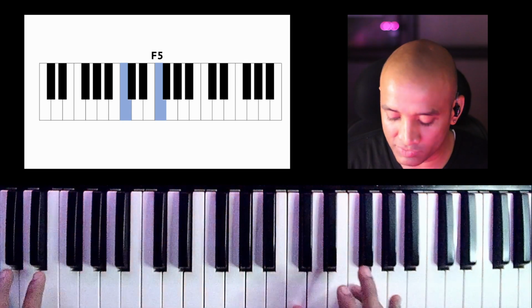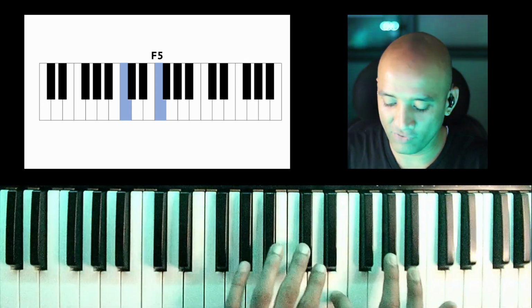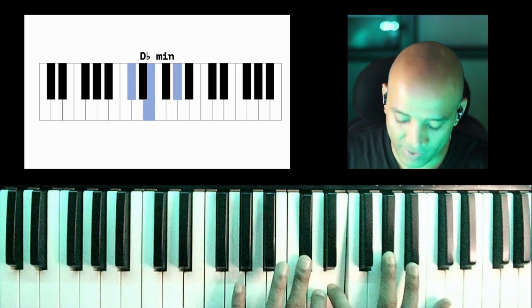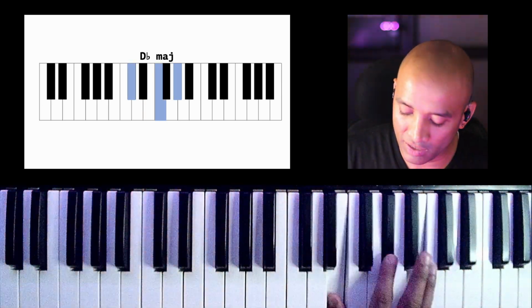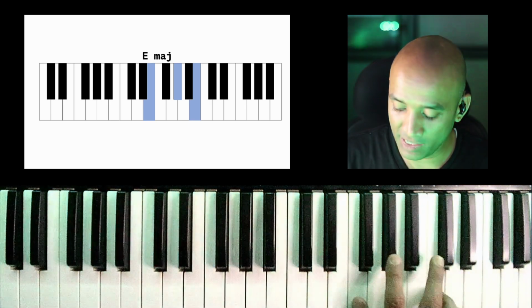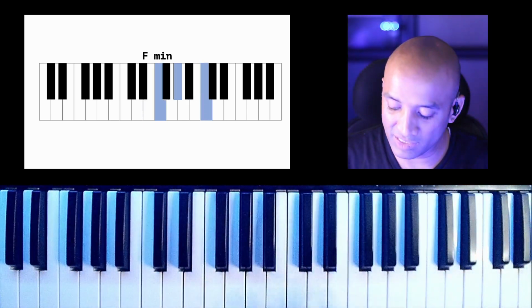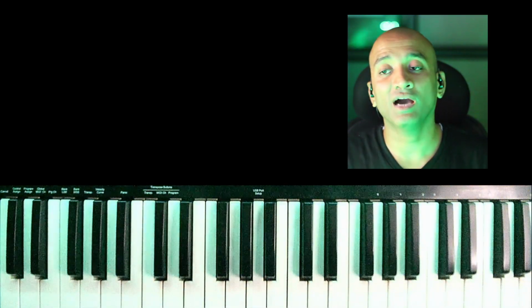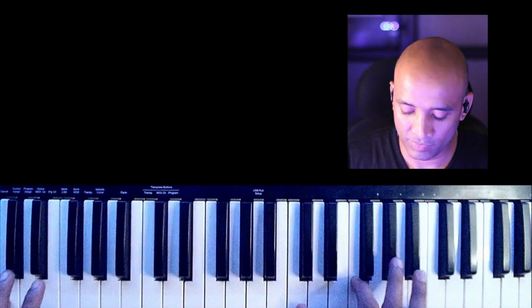So the usable chords we have will be a F5, C sharp or a D flat minor and major, right? E major and then F minor. These are pretty much the chords that you can use, right? So let's try and sing the Aarohanam and Avarohanam with some chords.